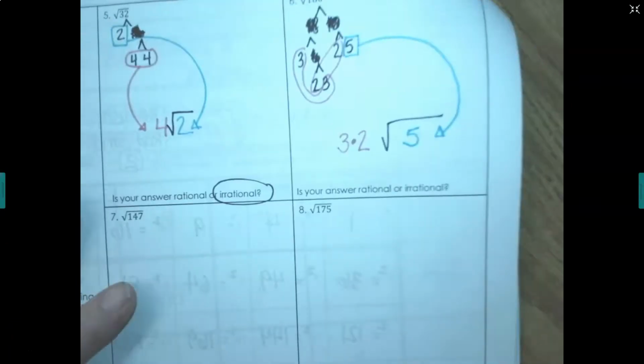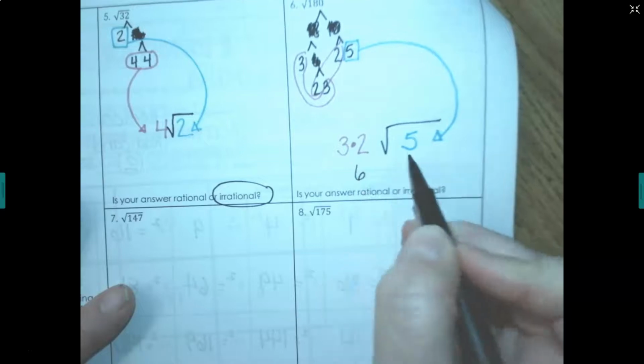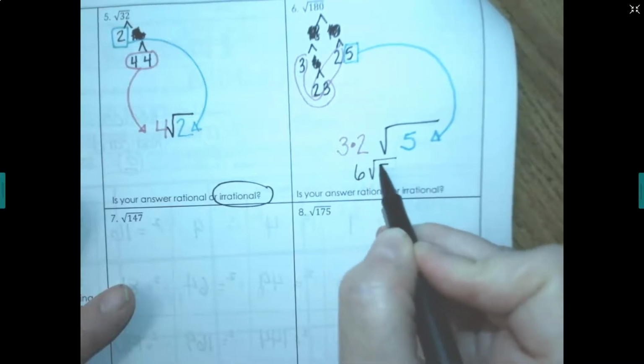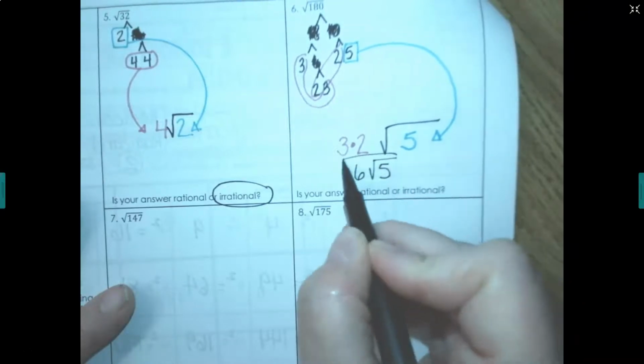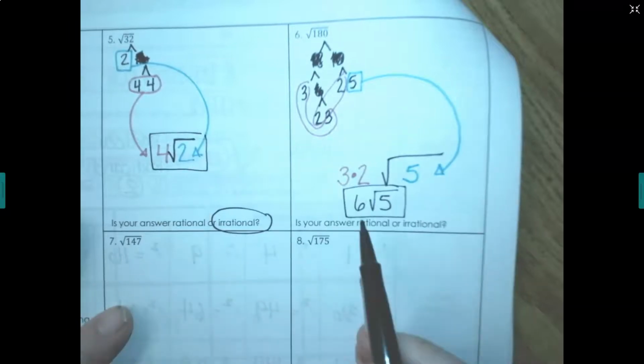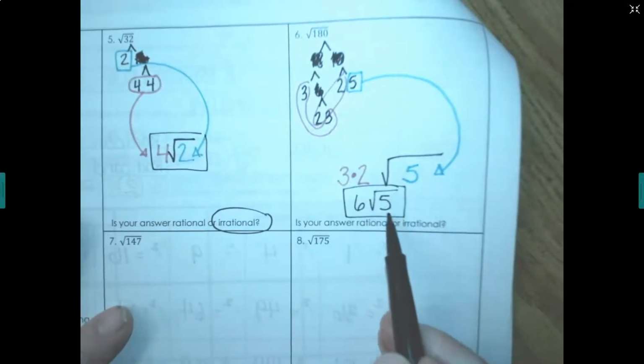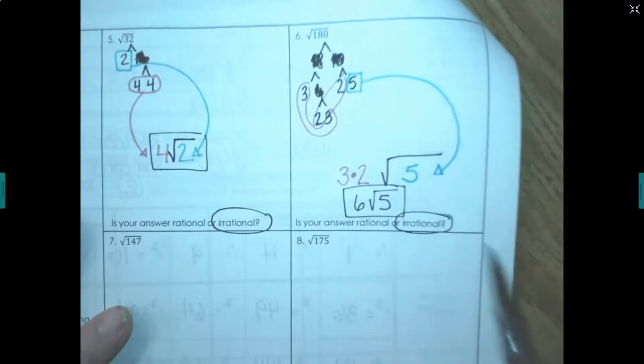So to finish this off, we have to multiply the 3 times the 2 to get 6, and then we'll have the square root of 5. So 6 square root 5 is the square root of 180. This number, because there's still a radical in it of a non-perfect square, that makes it irrational.